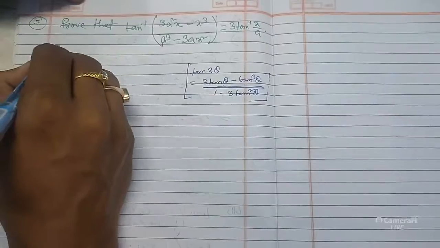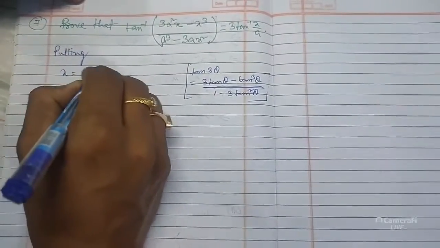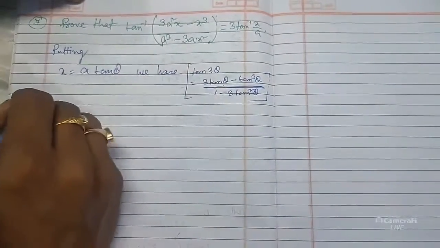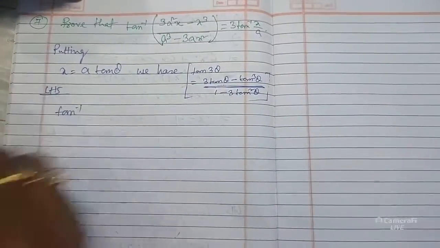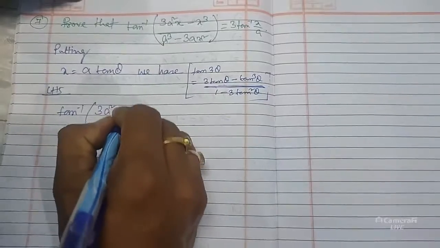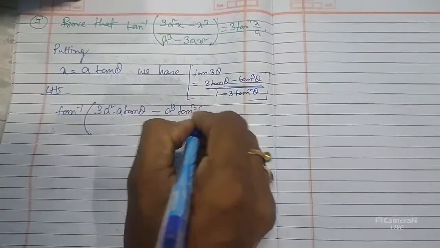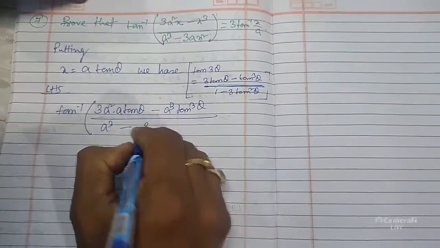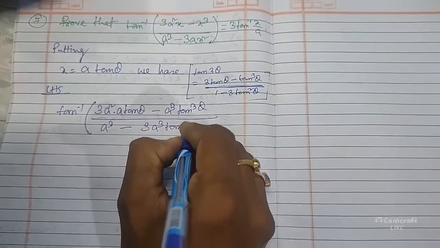So here we have to put x equals to a tan theta. What will we get in LHS? We have tan inverse 3a square into a tan theta minus a cube tan cube theta divided by a cube minus 3a cube tan square theta.